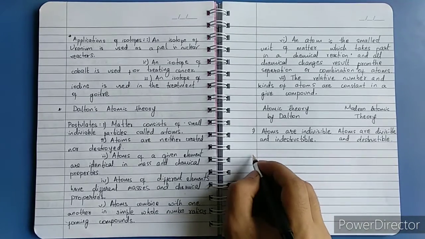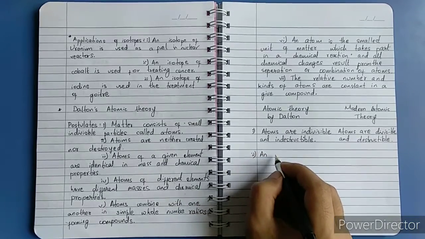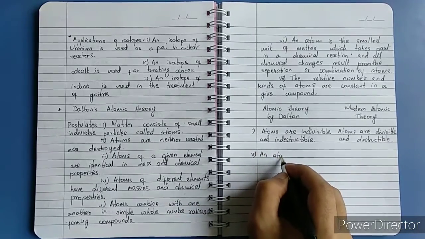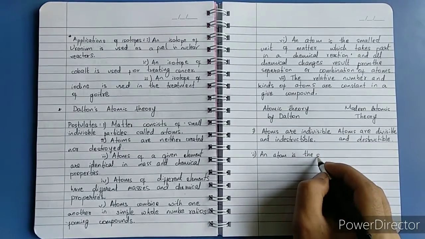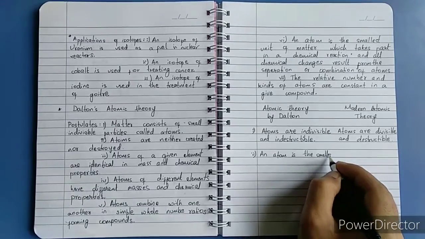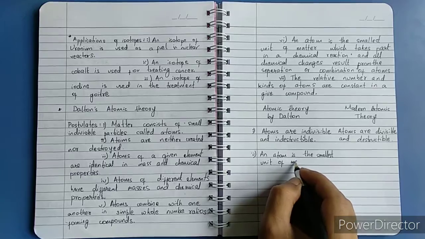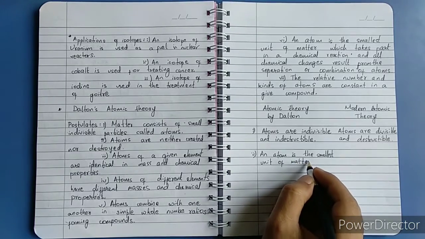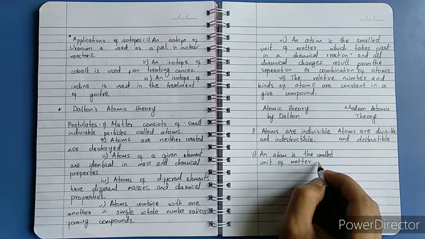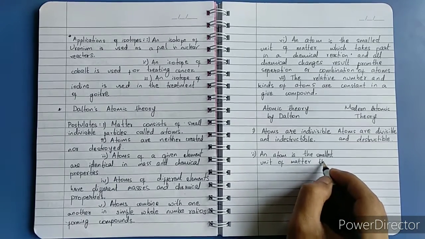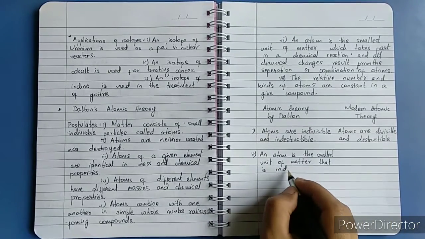Second point where it contradicts with the modern atomic theory is that an atom is the smallest unit of matter that is indivisible.